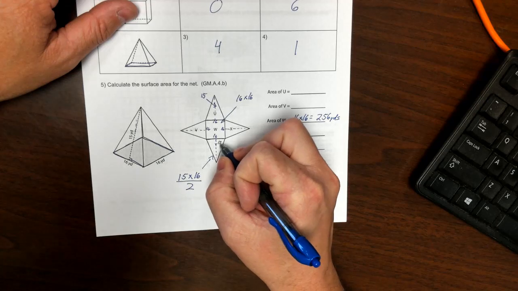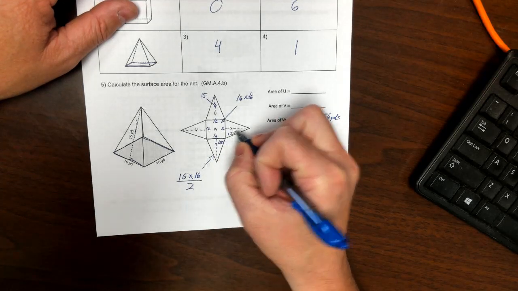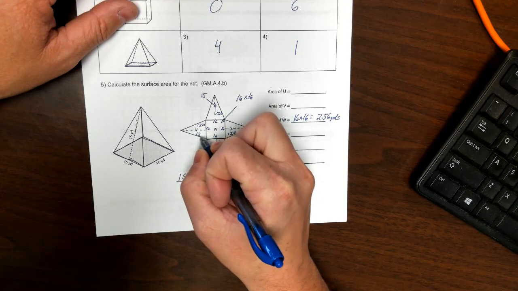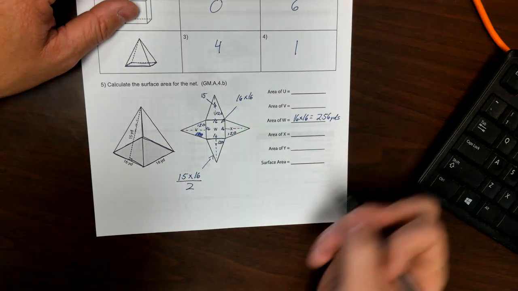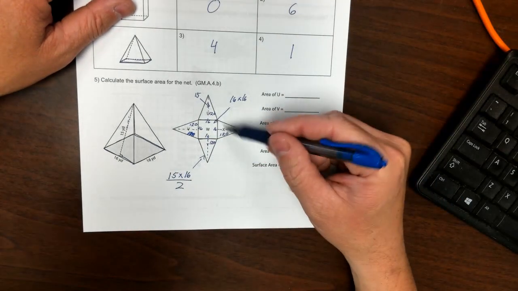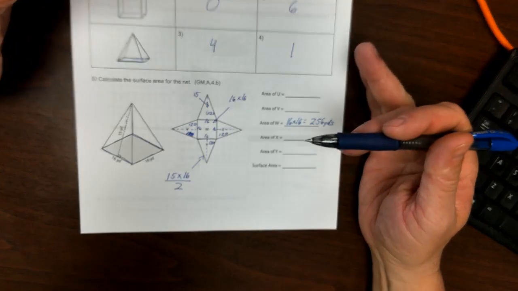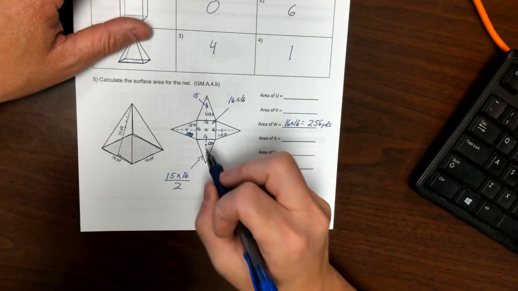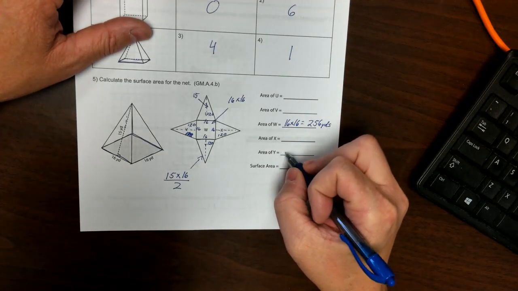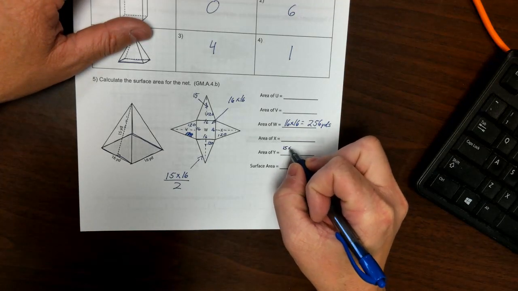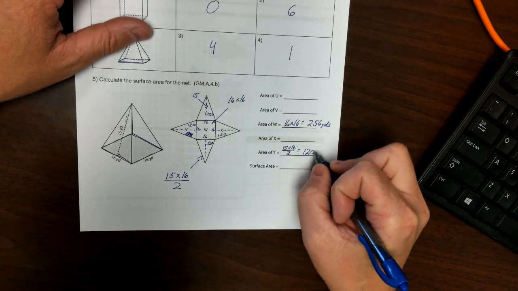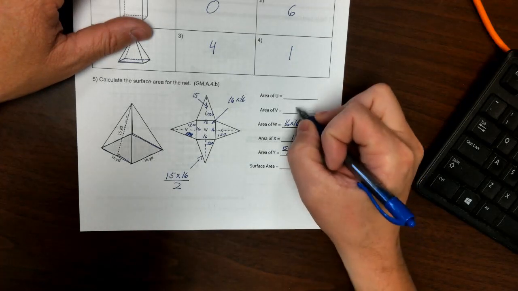So each triangle is 120. They're all the same because it's a square pyramid. So for Y, we did 15 times 16 divided by 2, and we end up with 120, and every triangle is also 120.